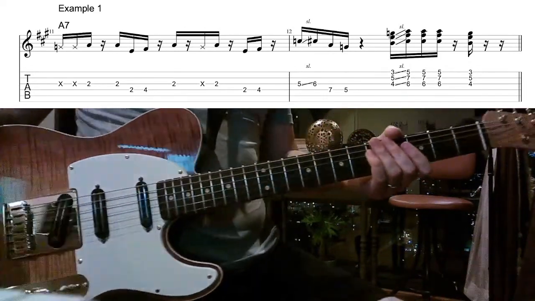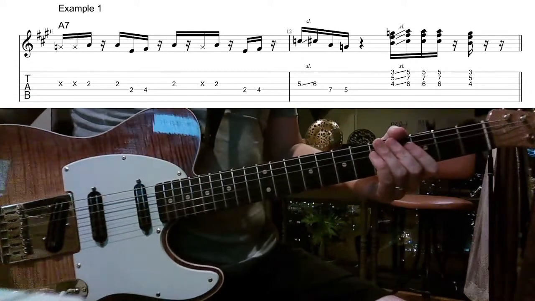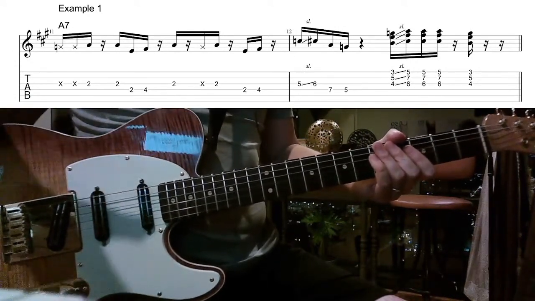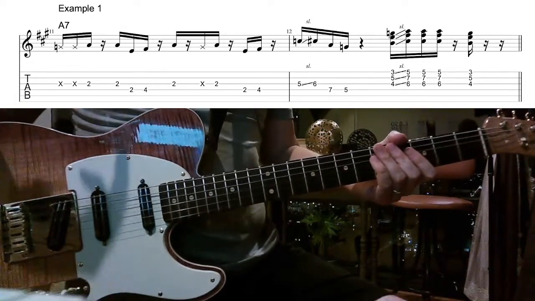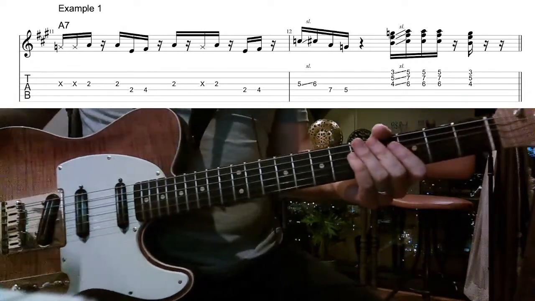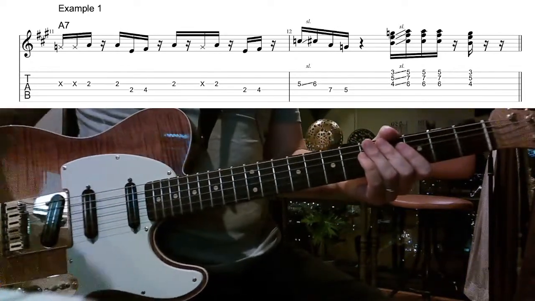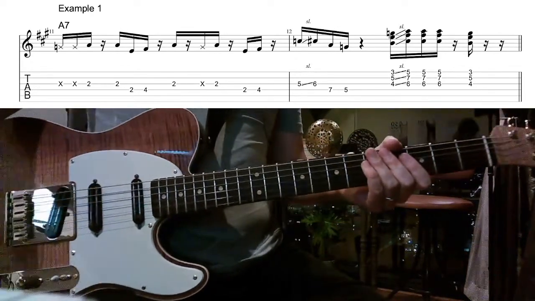This backing track is at 100 BPM. So I suggest picking this apart beat by beat, putting it back together slowly with a metronome, probably starting at about 60 BPM, and then work your way up to 100 BPM to be able to play it cleanly. You can go beyond 100 BPM if you like.